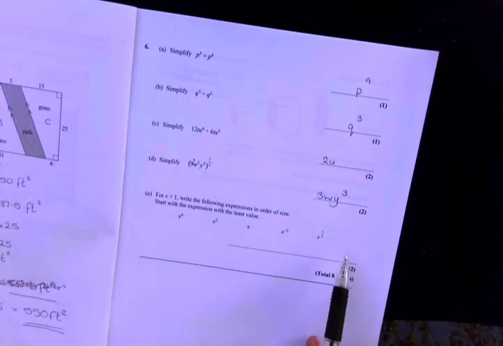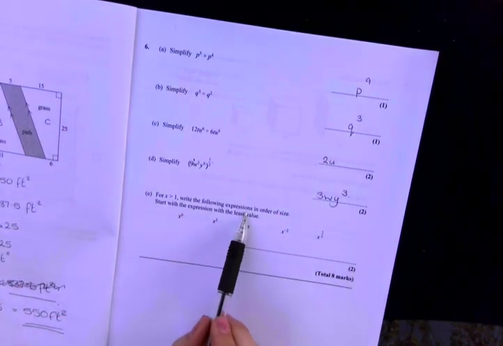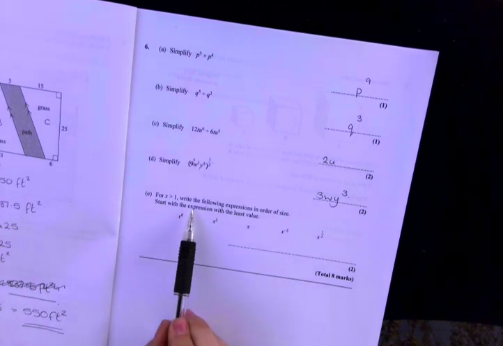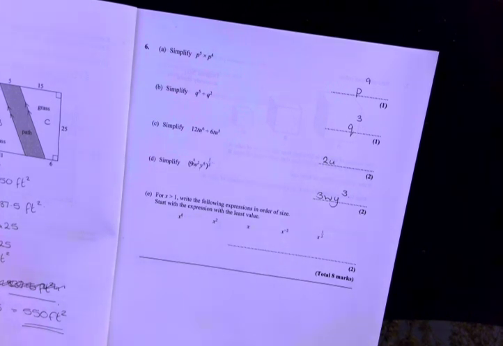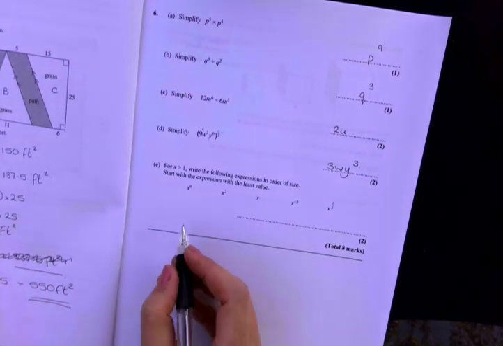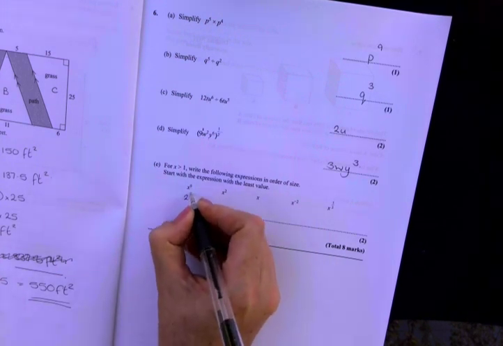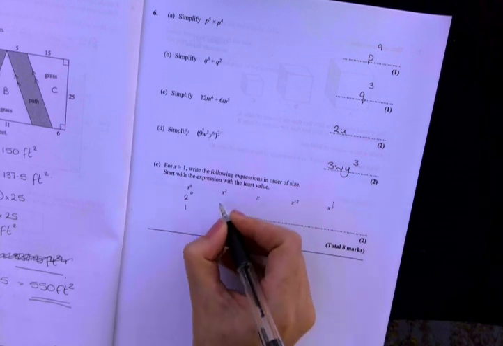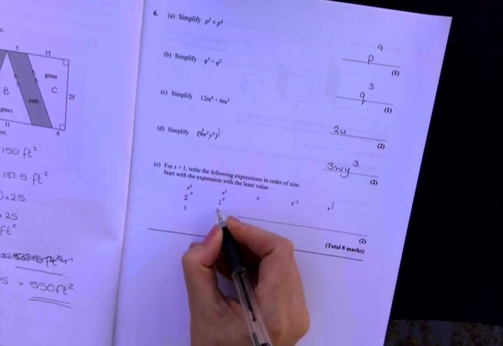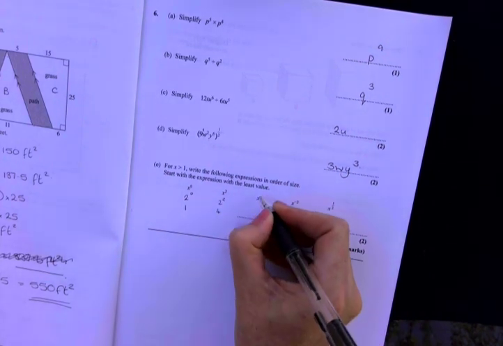Now we need to order these. They say x is greater than 1 for the following expressions, write in order of size. So I'm just going to pick an easy number to try and figure out what these values are and substitute it in. It's the easiest way. So I'm going to say that x is 2. So if x is 2, 2 to the 0 would equal 1. 2 squared would equal 4.